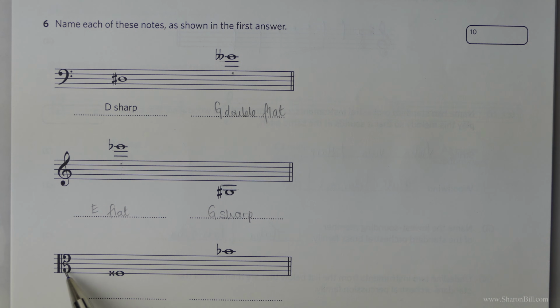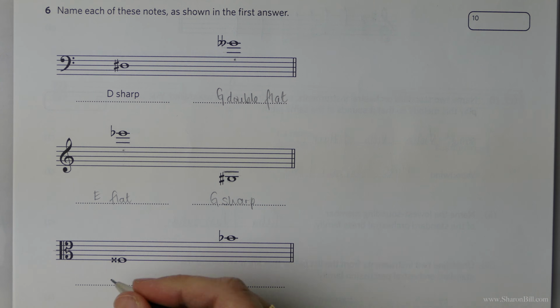And now we're in the alto clef, which is familiar to you viola players, but not so easy for the rest of us. So we just have to work this out. We know this is middle C, so if we count backwards, C, B, A, G, F, and then it's double sharp. So F double sharp, we'll answer that nicely.